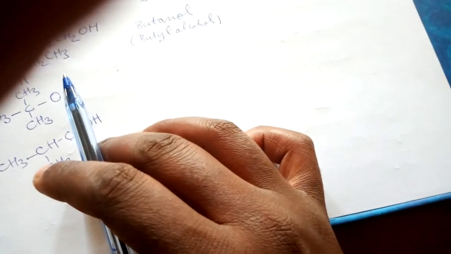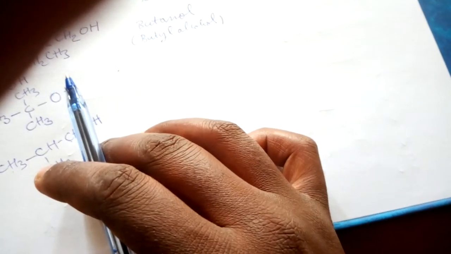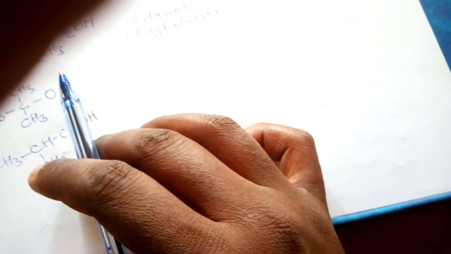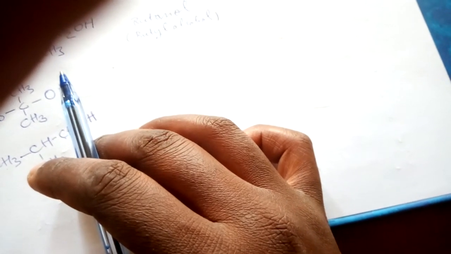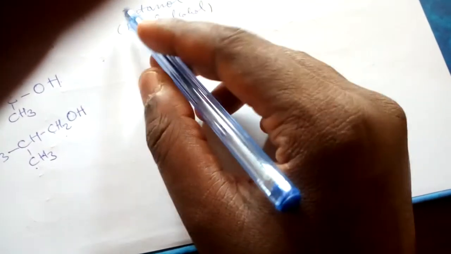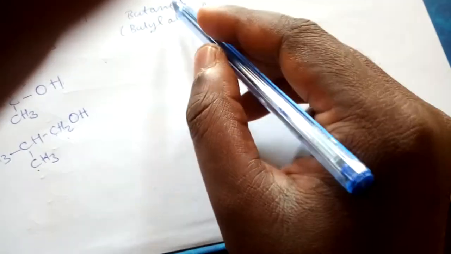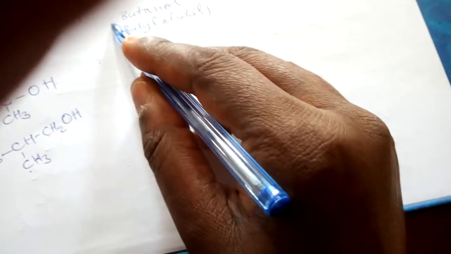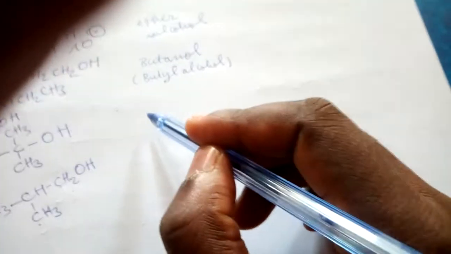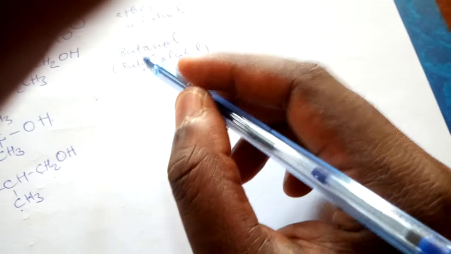But as we saw in the previous lesson, in order to name an alcohol in the IUPAC nomenclature, if OH is at the end we say the compound is a butanol, but we can put an index which shows the position of the OH group.